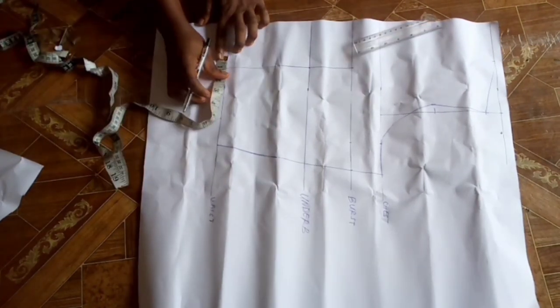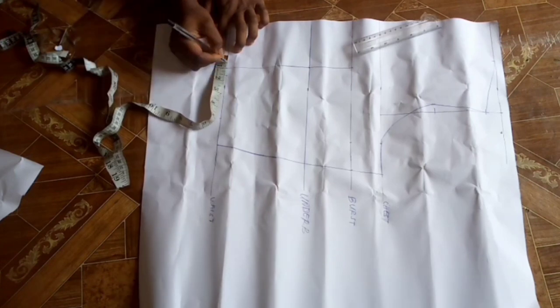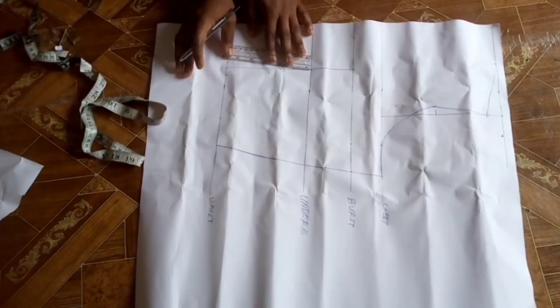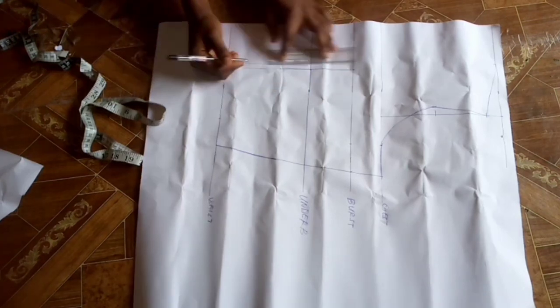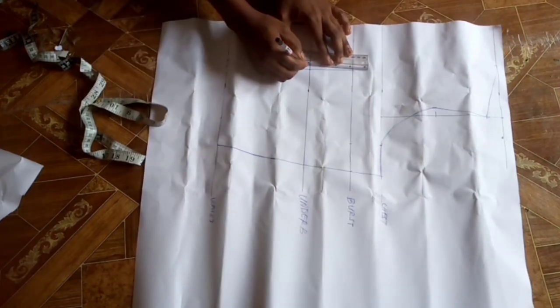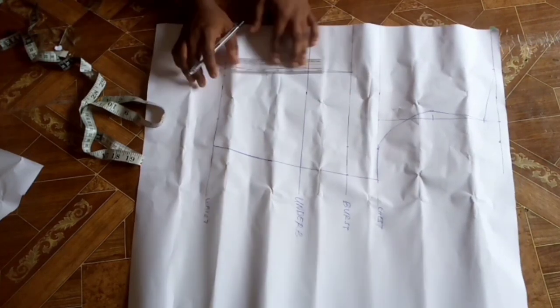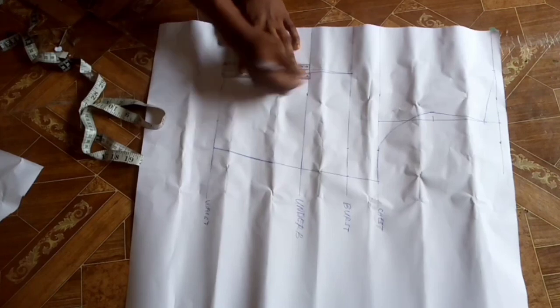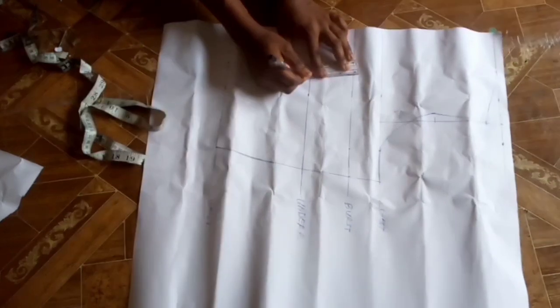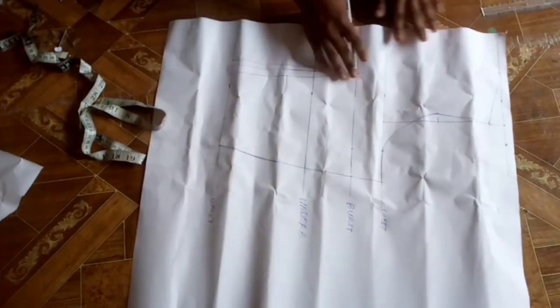After doing this, I'll be taking my dart. So I'm taking half inch dart on both sides. Then I'll just connect it to get my dart up to my bust point. You notice I didn't take the nipple to nipple measurement as my chest line. It ends at the bust point, at the bust line. So what you see me do here is basically like I'm just drawing a triangle.